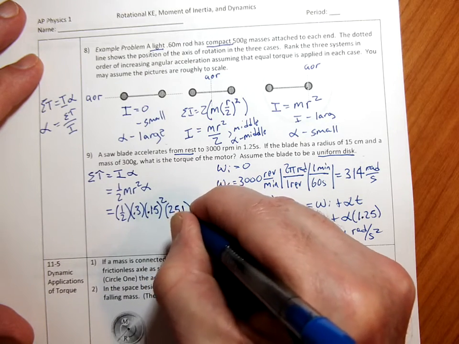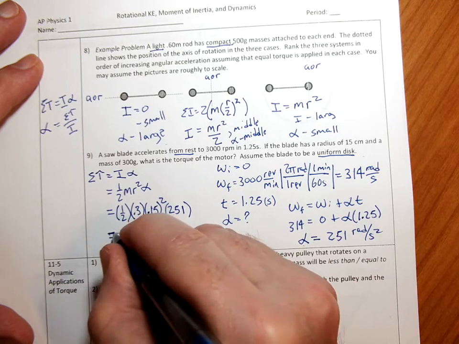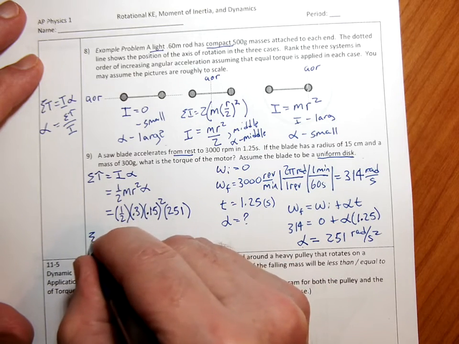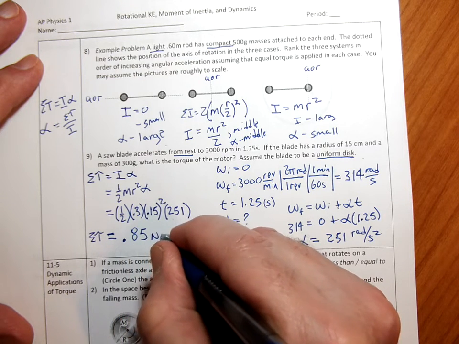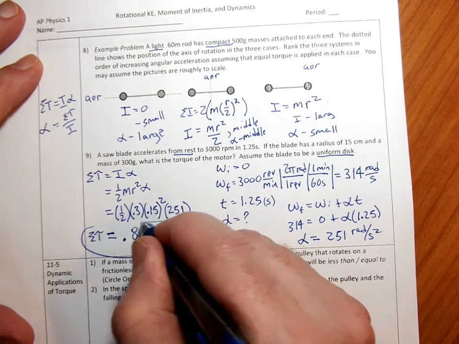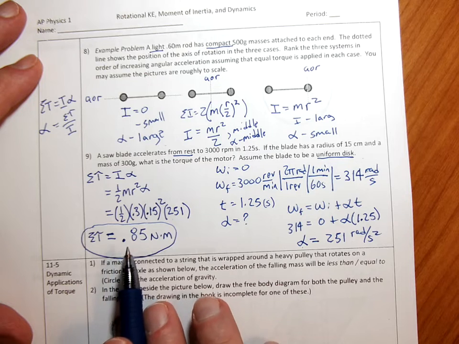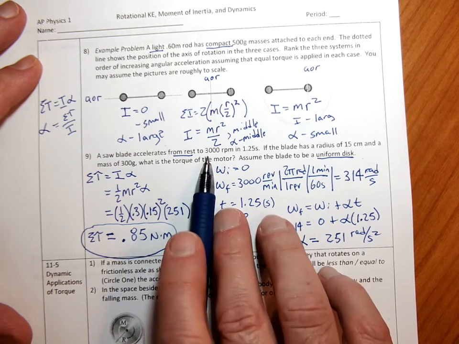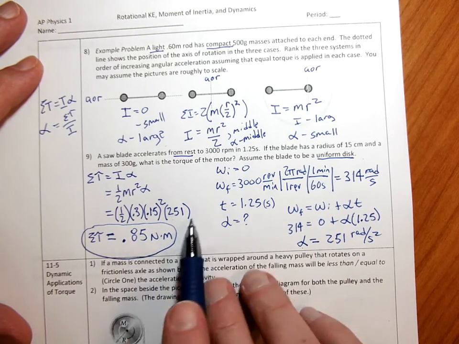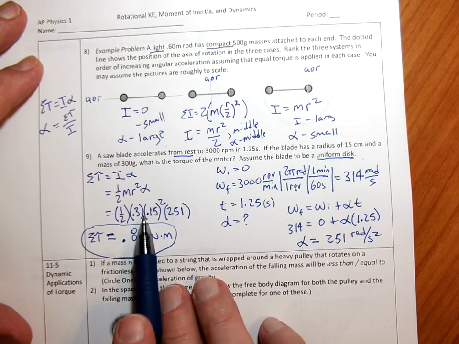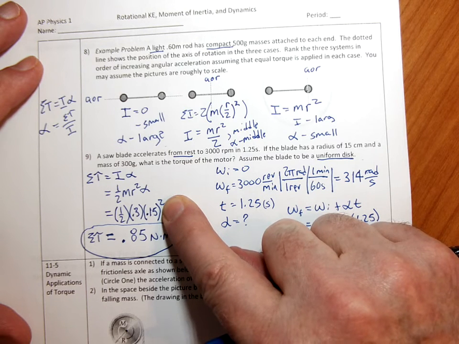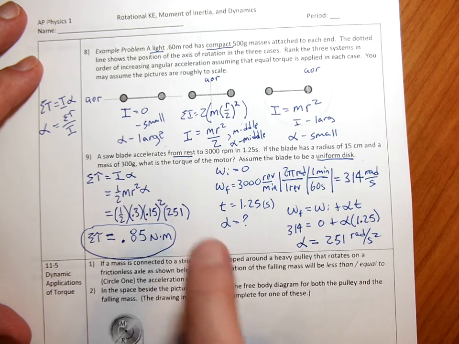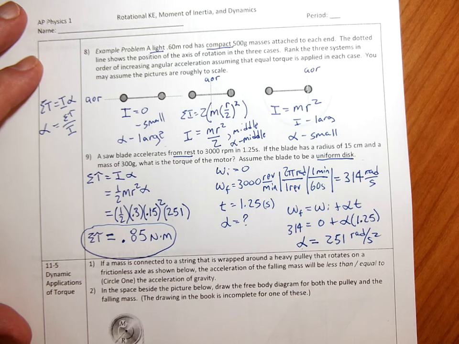So times 251. More calculator abuse, and the net torque should turn out to be 0.85 Newton meters. So not a lot of torque, surprisingly not very much torque, to be able to get up to 3,000 RPM in 1.25 seconds. But the moment of inertia of this is also not very big. So if we were to calculate just that part, that's going to be a fairly small number for the moment of inertia. So then it doesn't take much torque to produce that kind of an alpha to get us to that kind of an RPM in 1 1/4 seconds.